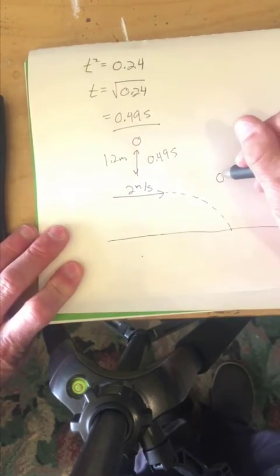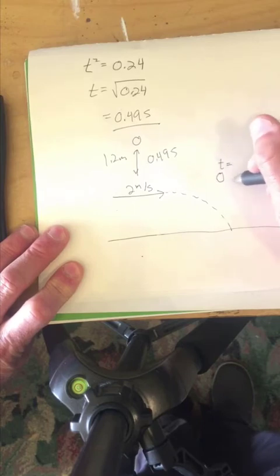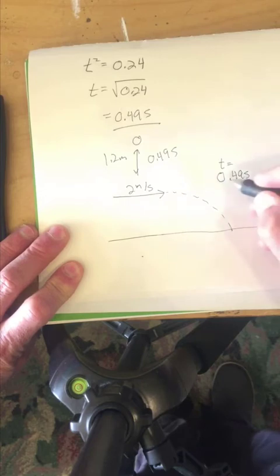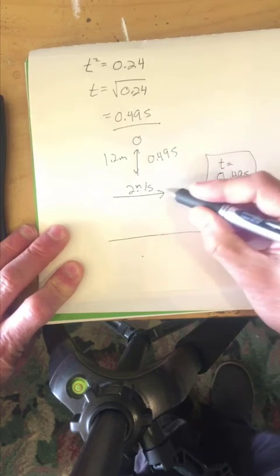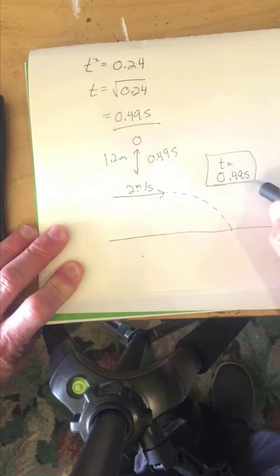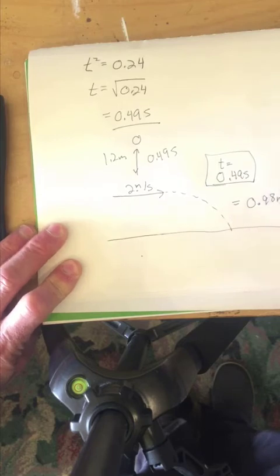Well, it's still going to take 0.49 seconds to hit the ground. It's still going to take that long to hit the ground. So if it's moving at 2 meters per second, multiply 2 meters per second times 0.49 seconds, and you get 0.98 meters.